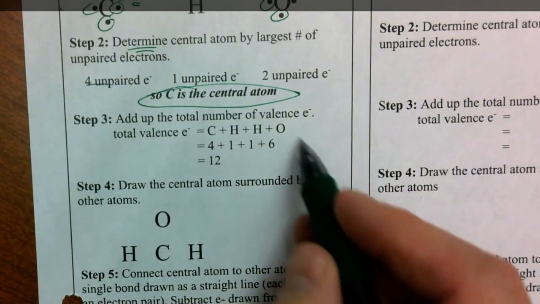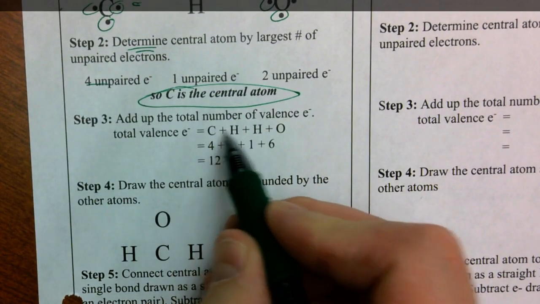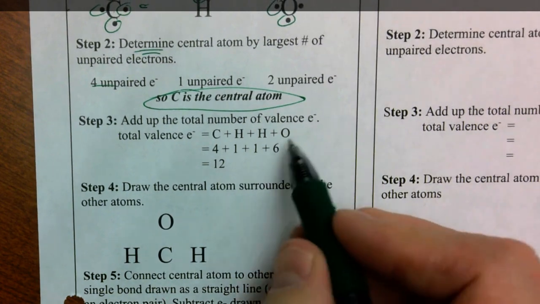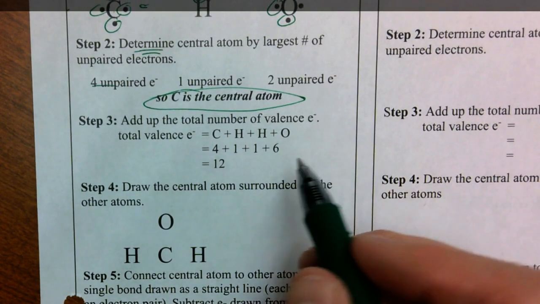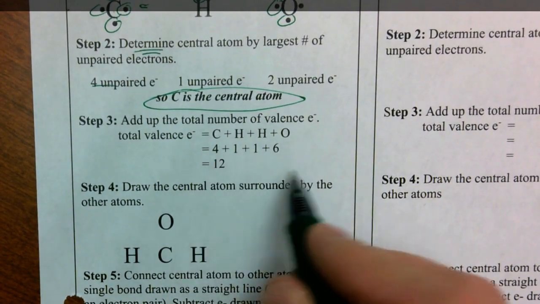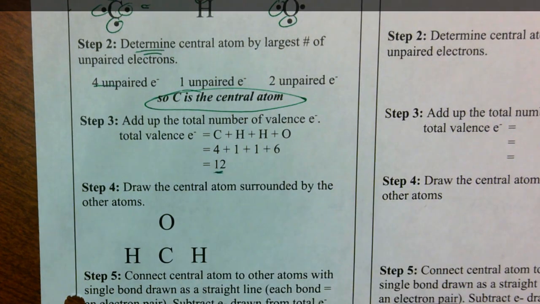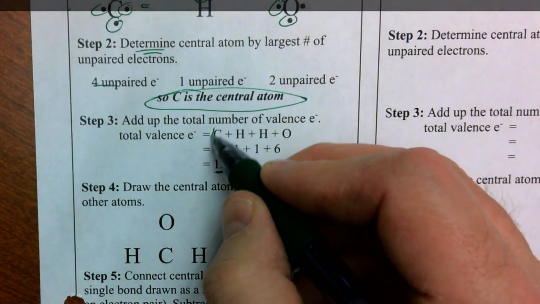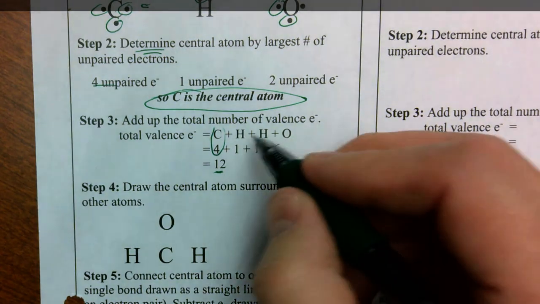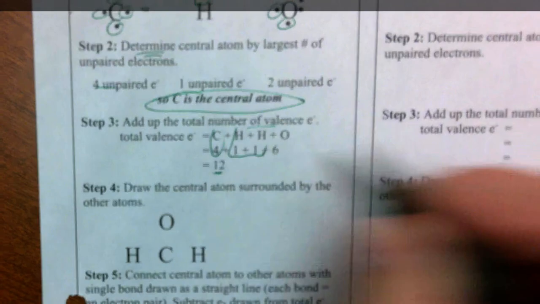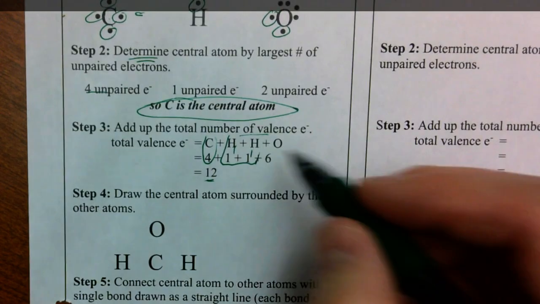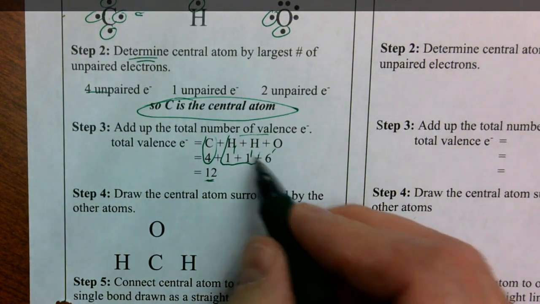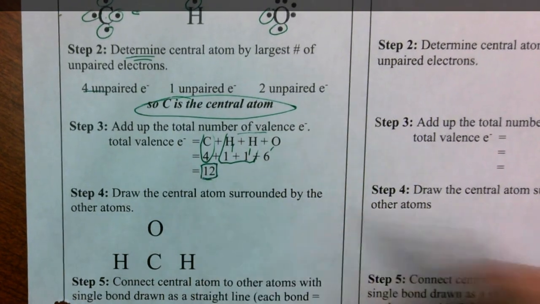So if we look at this right here, you can see I've listed out every atom in this molecule. You don't have to do it this way, okay? You can do shortcuts, but you have to come up with the right number of valence electrons. So carbon has four, and there's one of them. Each hydrogen has one, so one for each hydrogen. And then oxygen has six. So when we add all that up, we get the number 12.